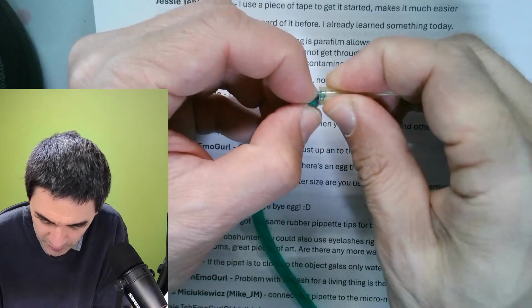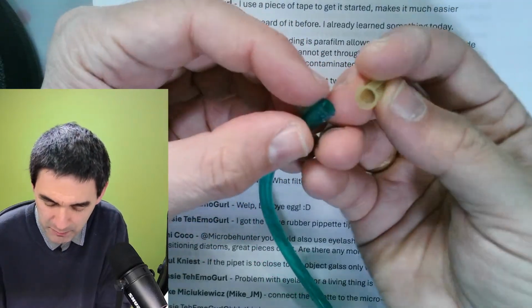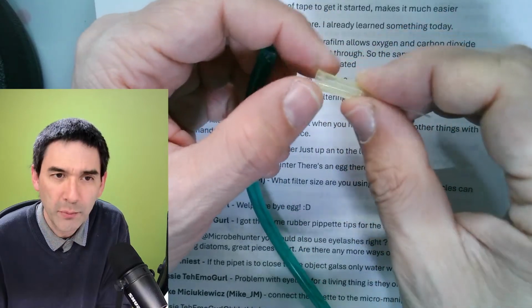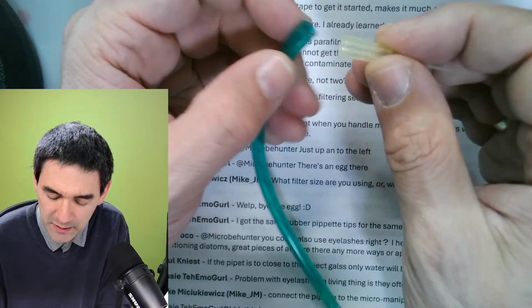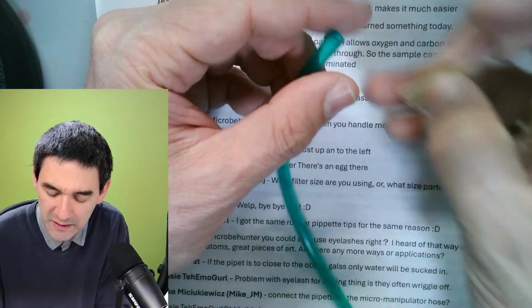I cannot do that now, but you get the idea. I pushed it in here, or you can warm it up over the flame and make it a little bit softer, then it goes in better, and then parafilm to make it airtight.